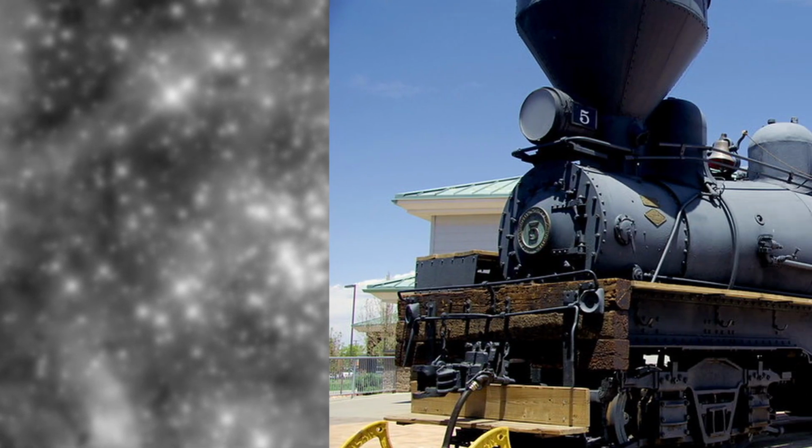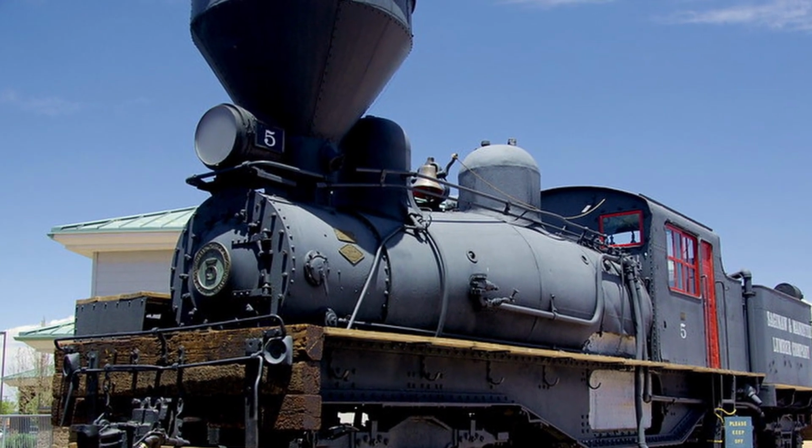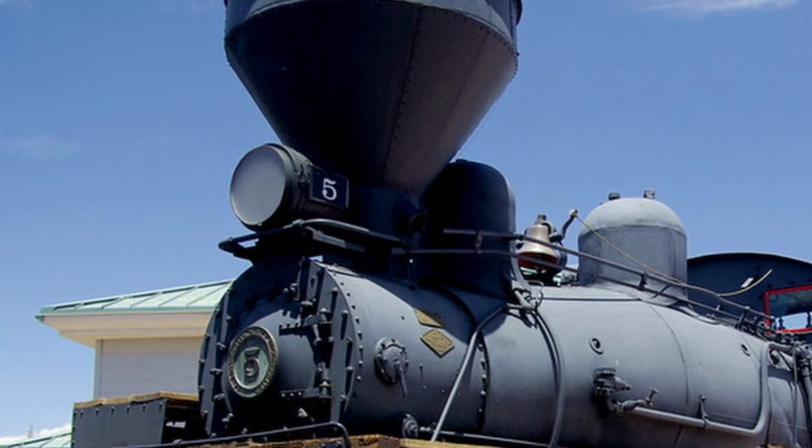If only there were a way to teach it what the noise is. Wait, what? What in the world is this train doing here? Oh, duh. I can add noise into the training images and retrain the model.